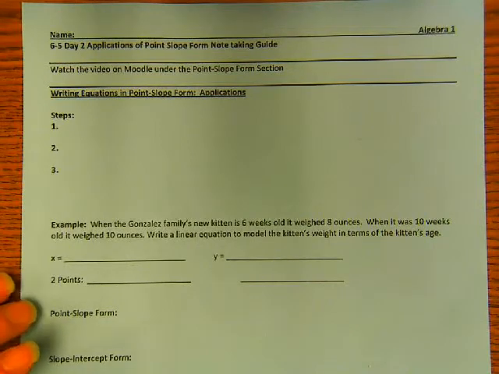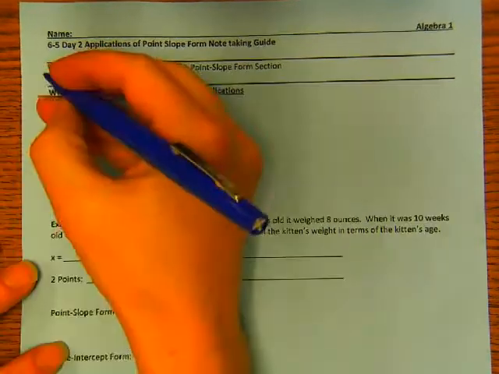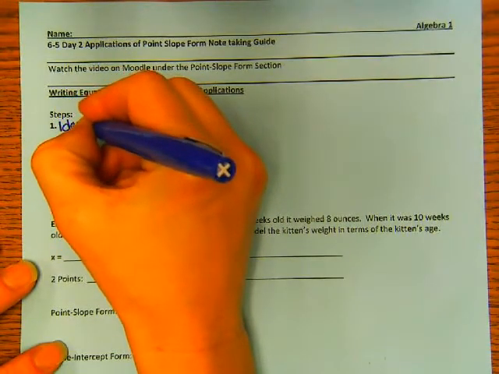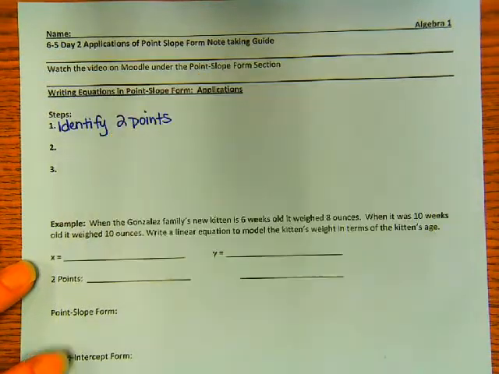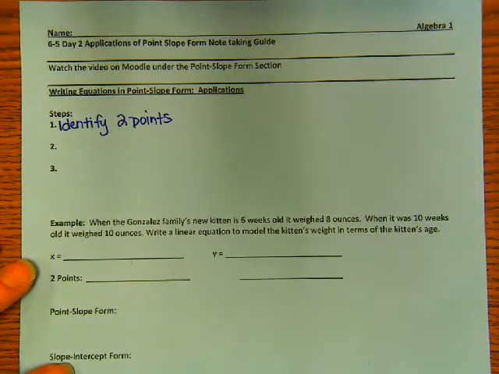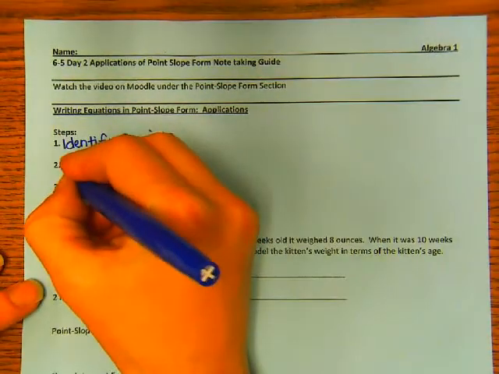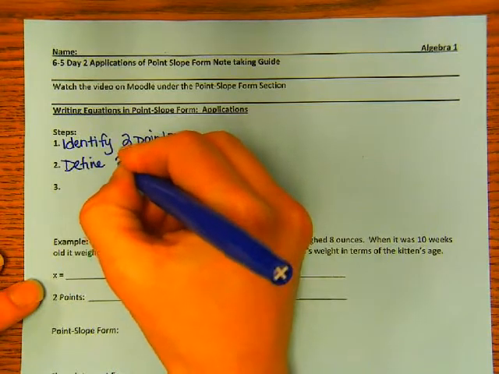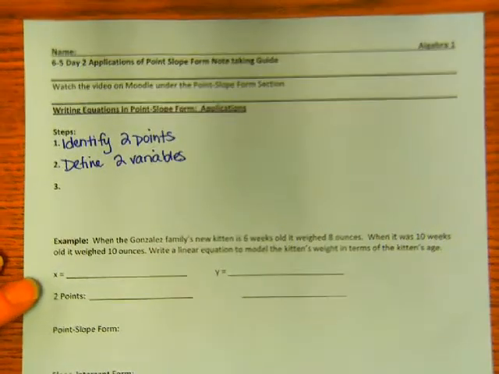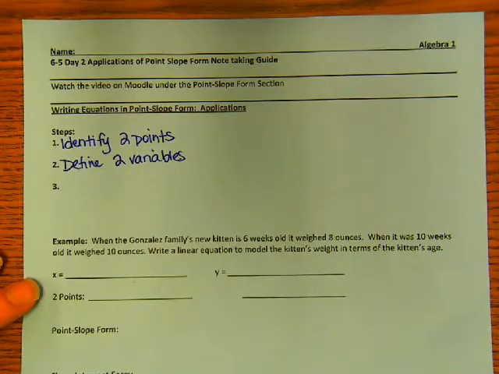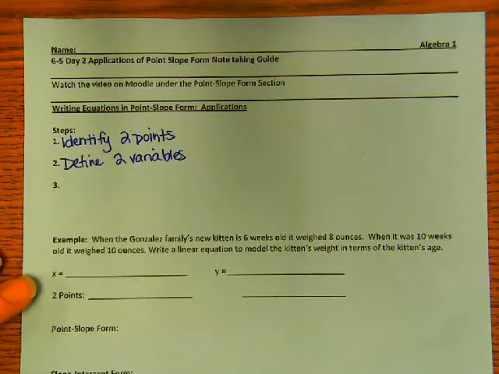And so the first thing that we are going to do is we are going to identify 2 points in our problem. So 2 points meaning 2 ordered pairs. Number 2, we are then going to define 2 variables. And those 2 variables may be x and y. I encourage you to write them as an ordered pair so you remember which one is first and which one's second, or independent and dependent.